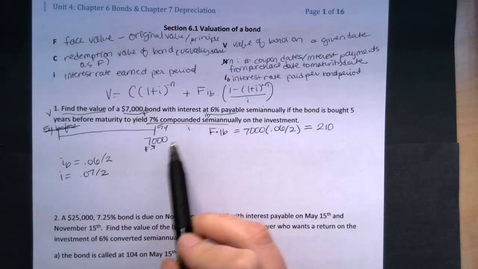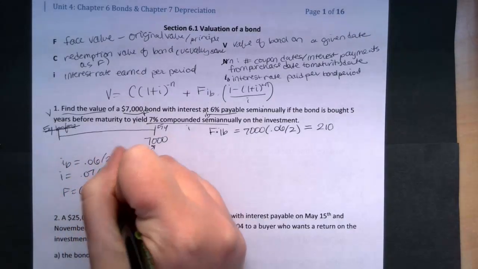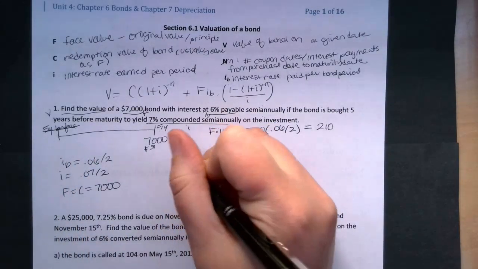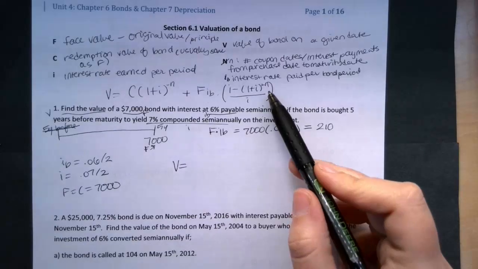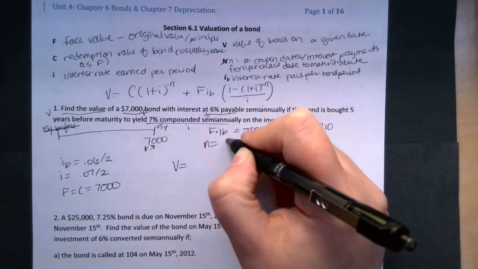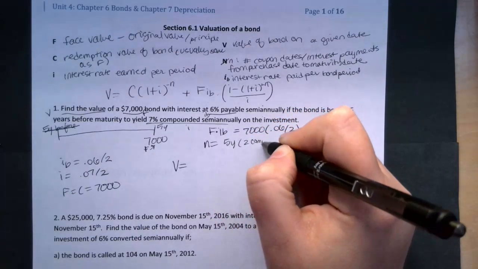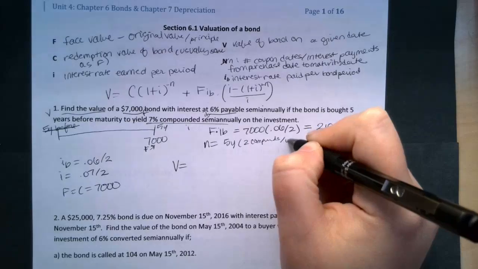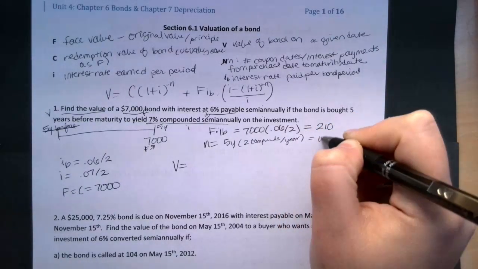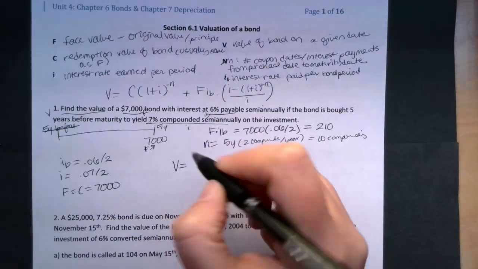Here we weren't told anything about C, so that means F equals C, and again that's our 7,000. Those are the same because we need that as well. And then we also need n. Here we're doing semi-annual for 5 years, so that means we have 5 years times 2 compoundings per year. The years cancel, so that gives us 10 compoundings or interest periods. So n is 10.